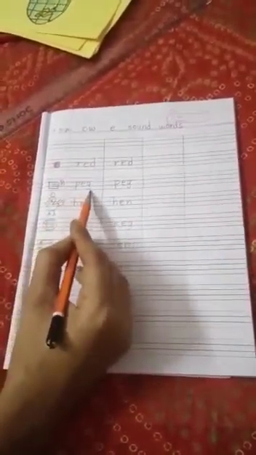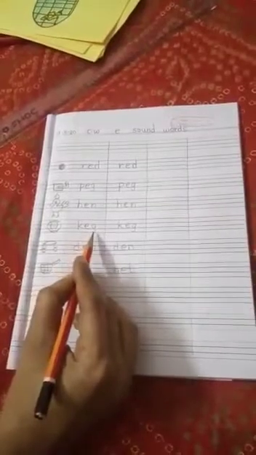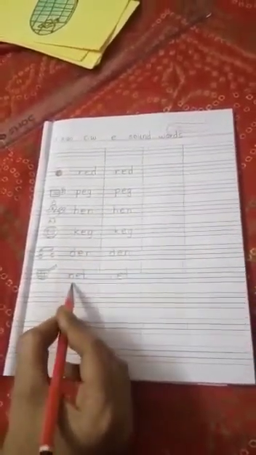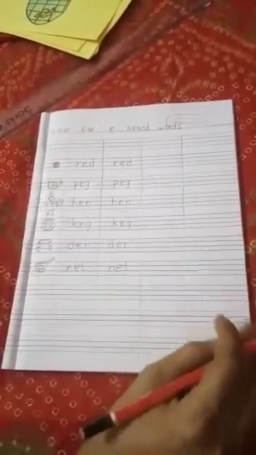Once again, shall we repeat the words? R, ed, red. P, eg, peg. H, en, hen. K, eg, keg. D, en, den. N, et, net. Okay, children, you will write neatly. Thank you, children.